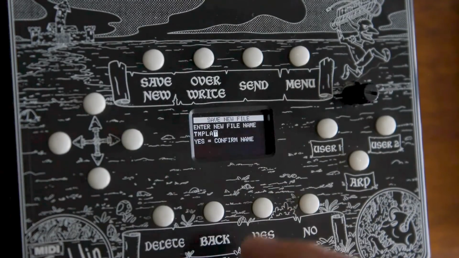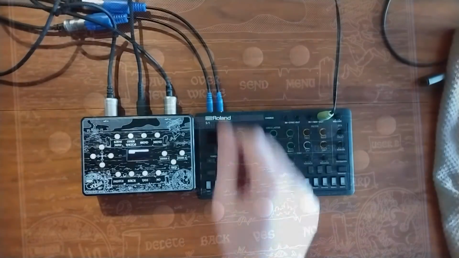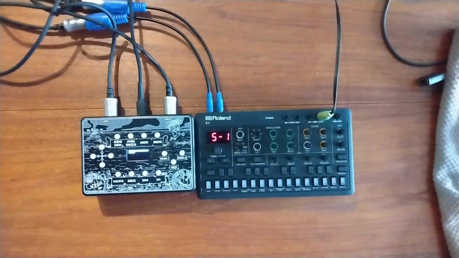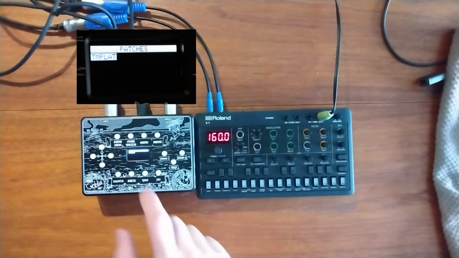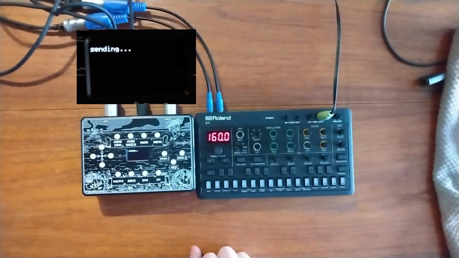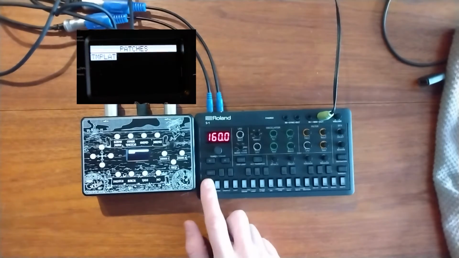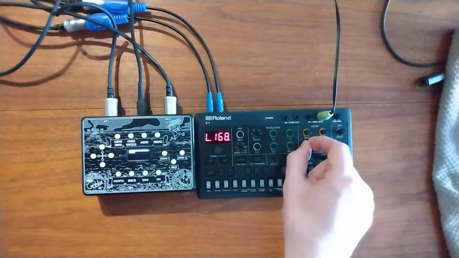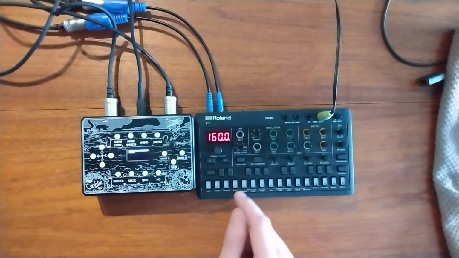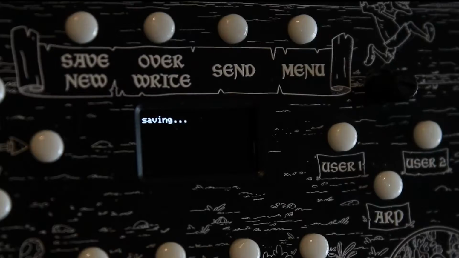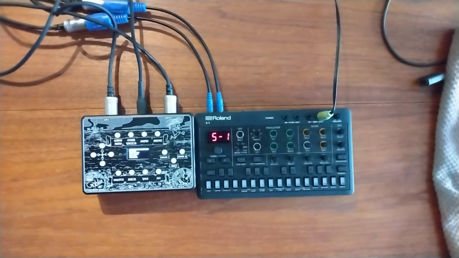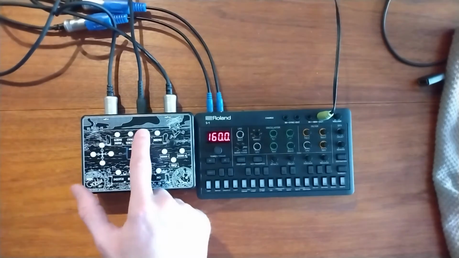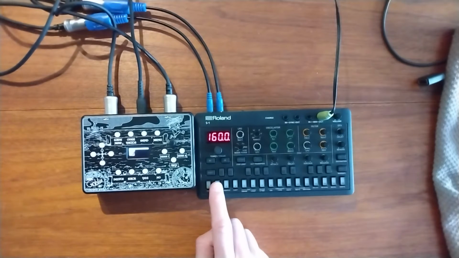I don't want to do this every time I start up the synth, so I'm going to save this as a file called template. To test things out, I restarted the S-1. Loaded the template file, and it sounded great. I made a few more patches after that. I saved them with silly names. And to test things out a little bit more, I restarted everything, loaded up some of those silly patches. They sounded good.